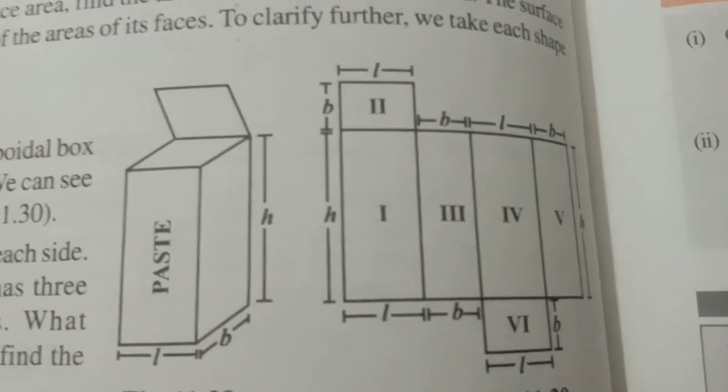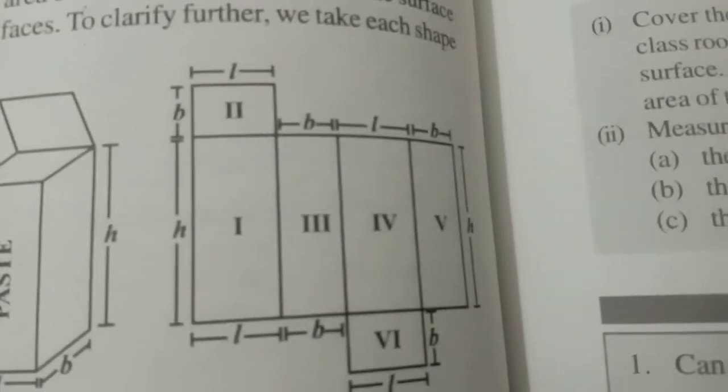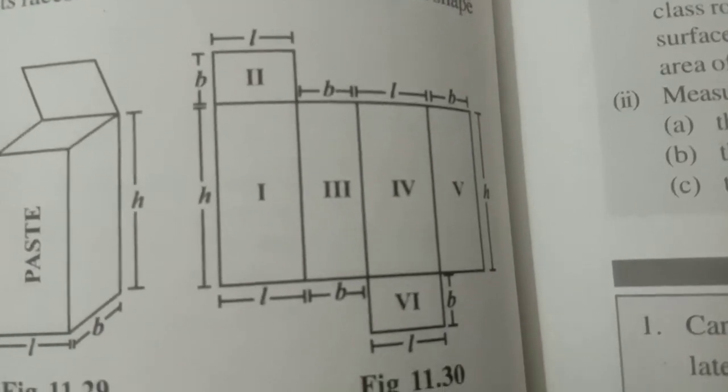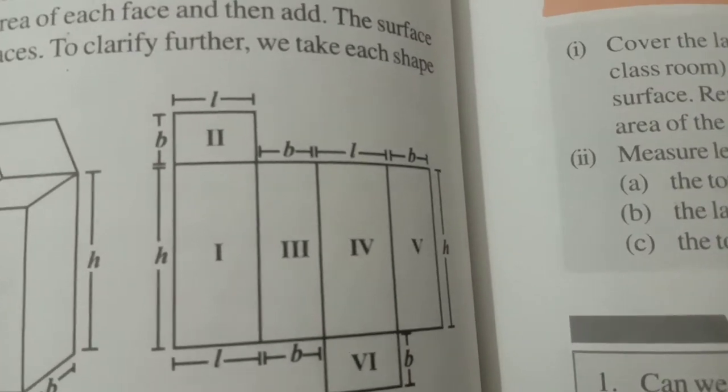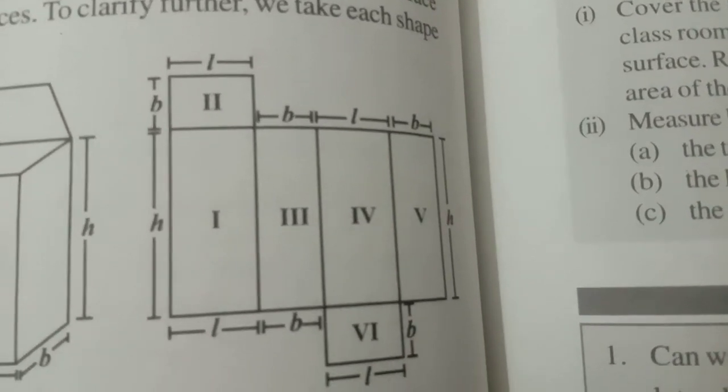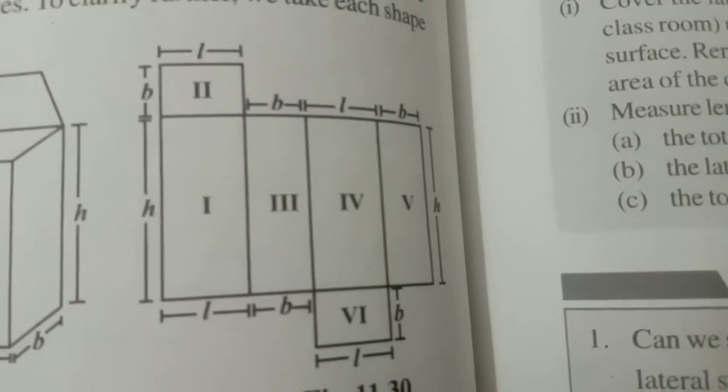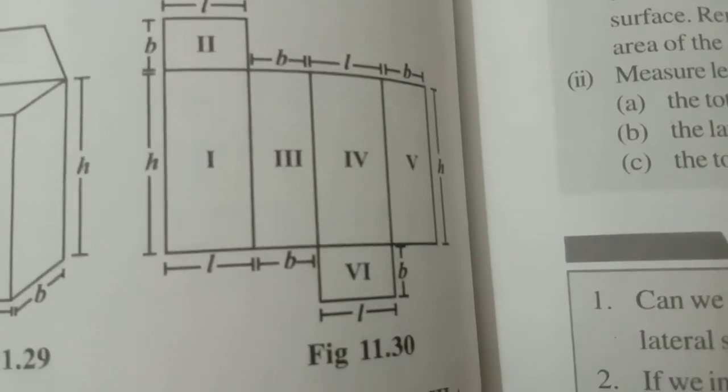Here we have a cuboid. You see it has 6 faces. The net of a cuboid is given here, where the 6 faces are shown: 1, 2, 3, 4, 5 and 6.